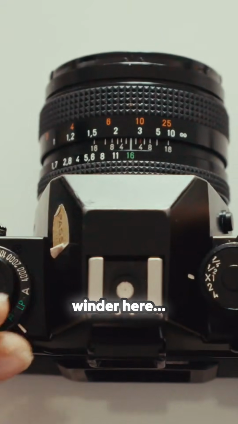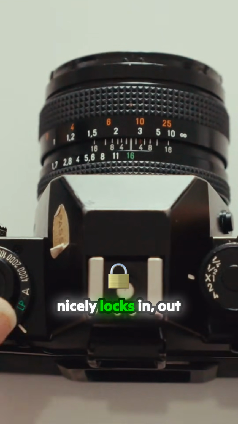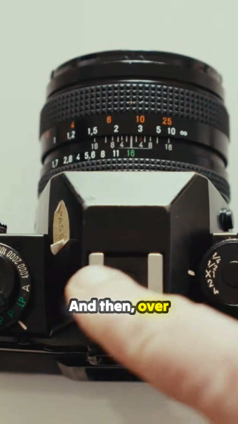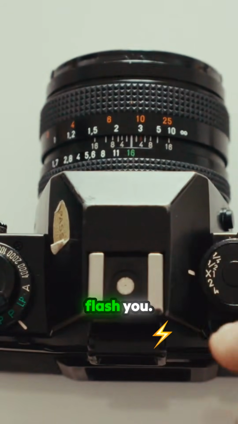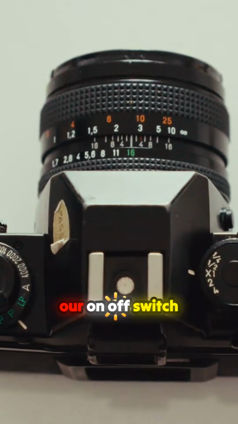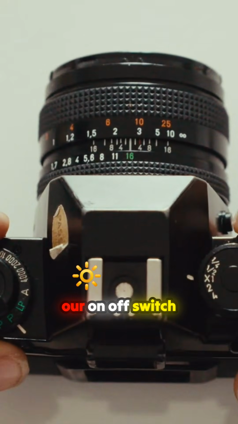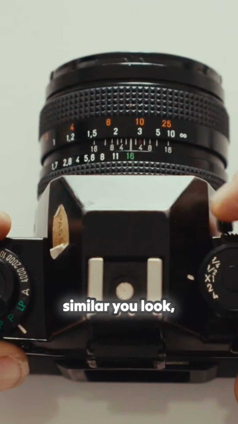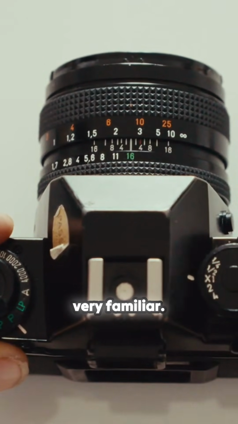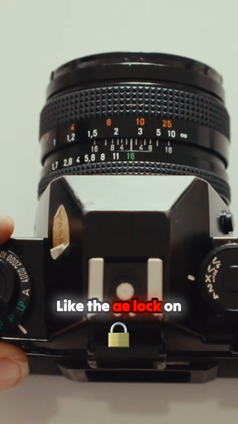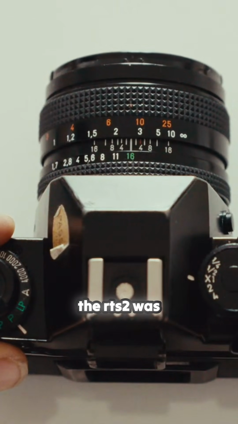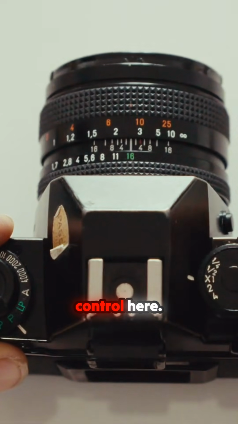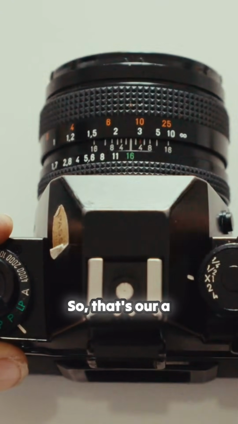Yeah, so the winder here nicely locks in out of the way. And then over here, obviously the flash shoe. And then over here, we've got our on-off switch, like we saw on the RTS2, very similar. If you look, some of the components look very familiar. Like the A lock on the RTS2 was exactly the same sort of shaped control here. So that's our A lock.